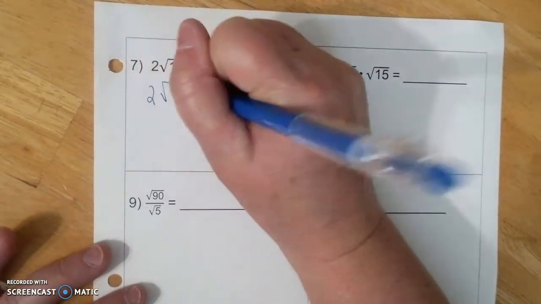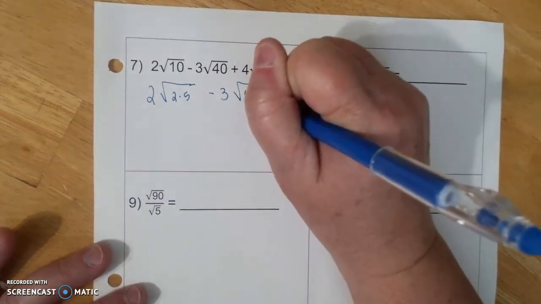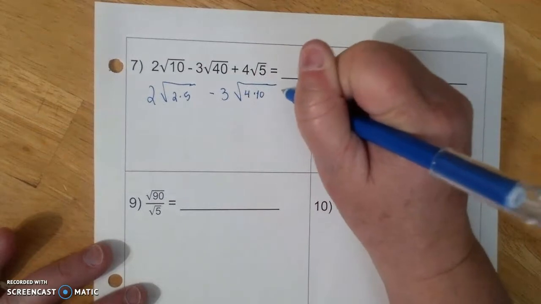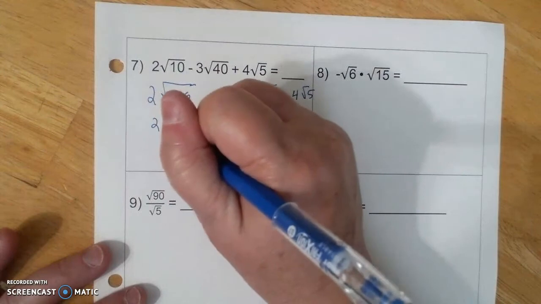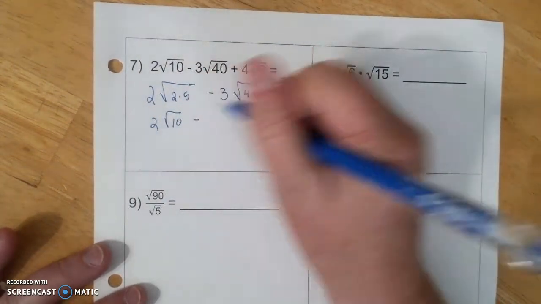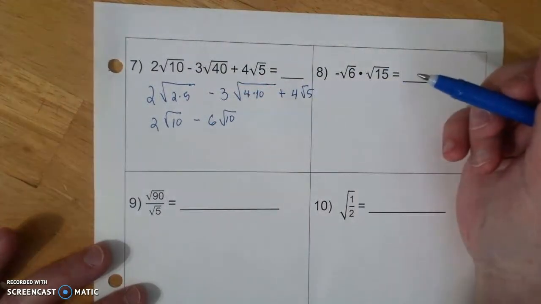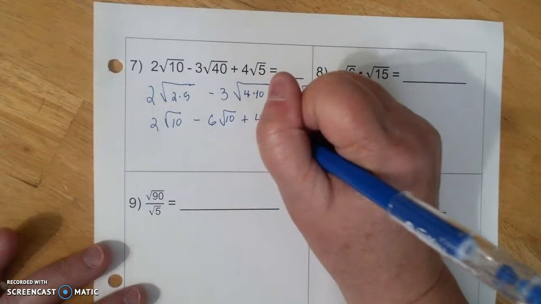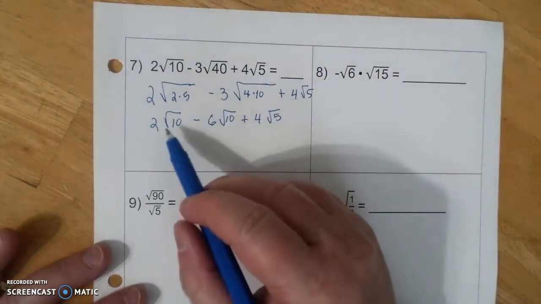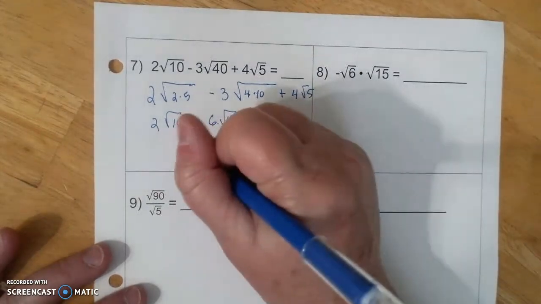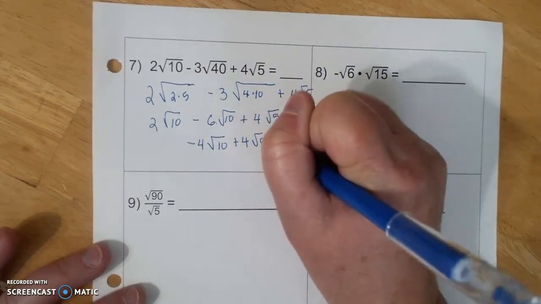This is 2 square root of 2 times 5 minus 3 times 4 times 10 plus 4 times square root of 5. This is 2 square root of 10 minus a 2 comes out, so that's 6 square root of 10 plus 4 square root of 5. 2 minus 6 is negative 4 square root of 10 plus 4 square root of 5.